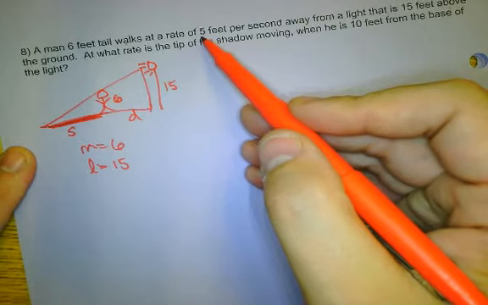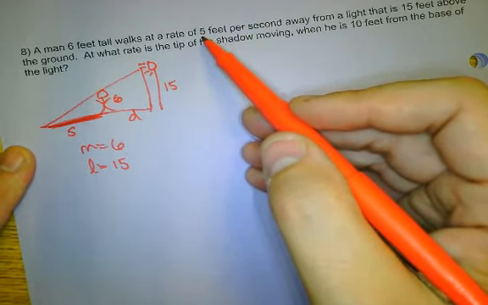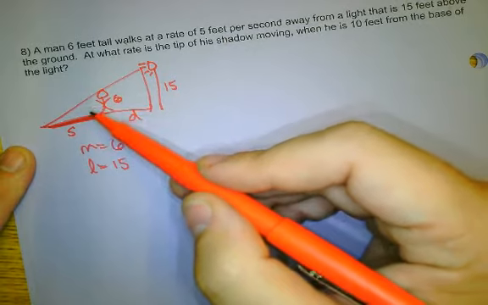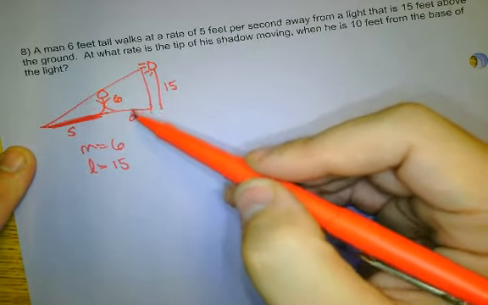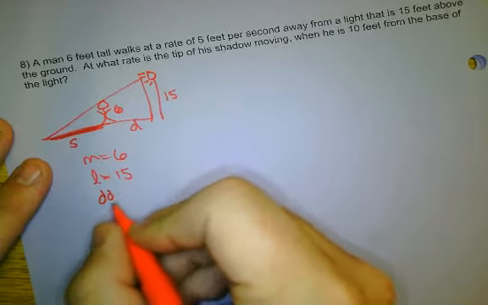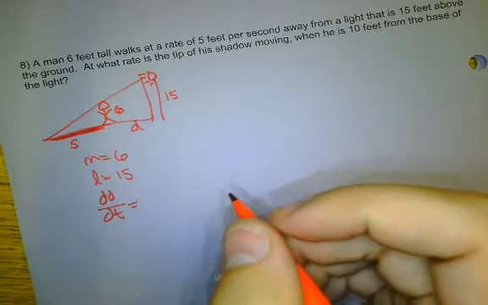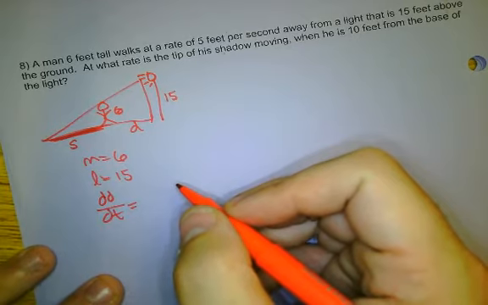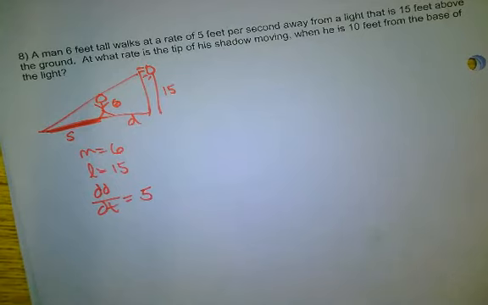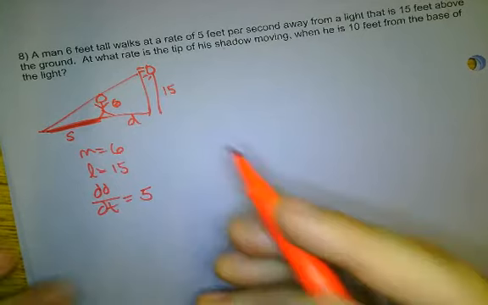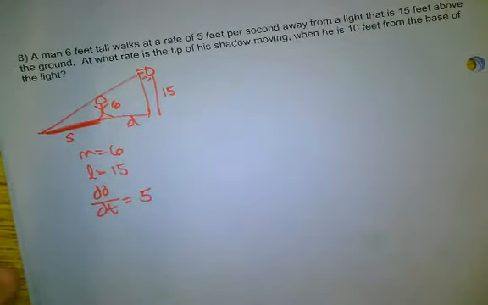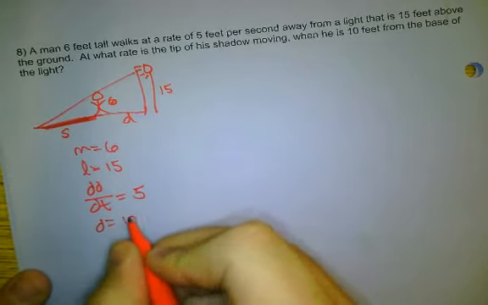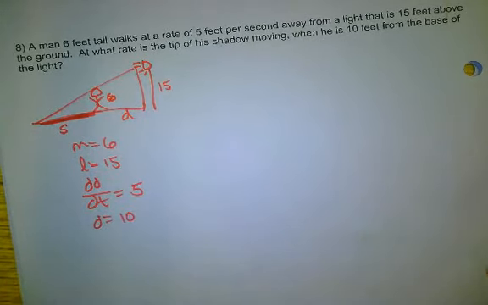So do I have the 5 feet? What's the rate mean? Which one's the rate? He's walking away from the light. He's walking this way. So what's changing? The D. So we have dD/dt is equal to 5, because the distance is increasing. It's not decreasing. Anything else we need here? When he's 10 feet from the base, so that's D equals 10. And then we need to find the shadow, which is going to be?